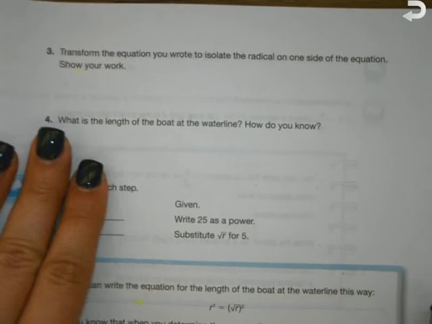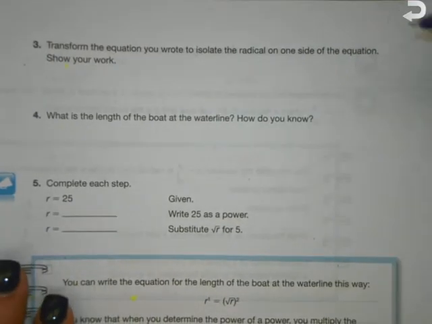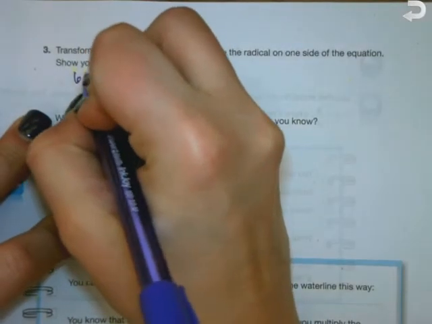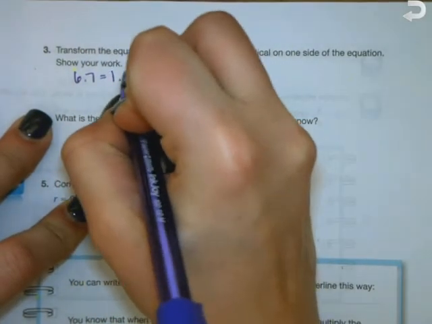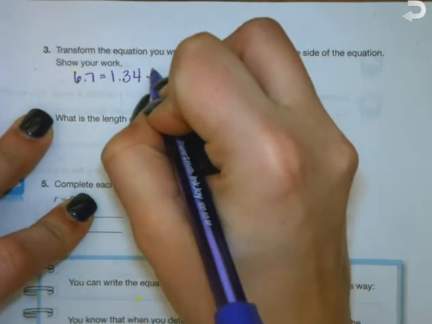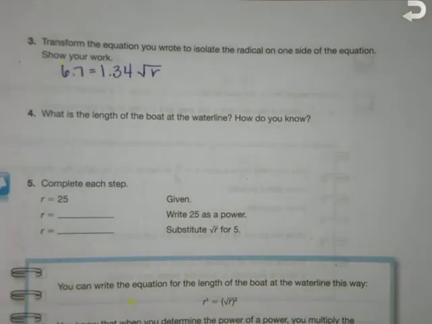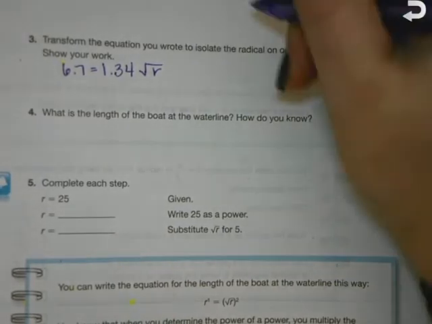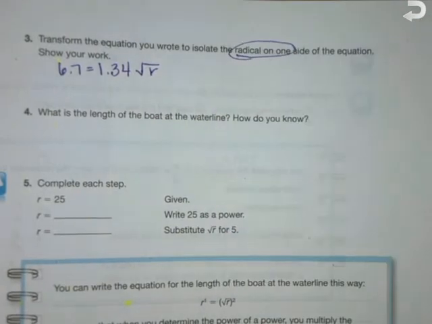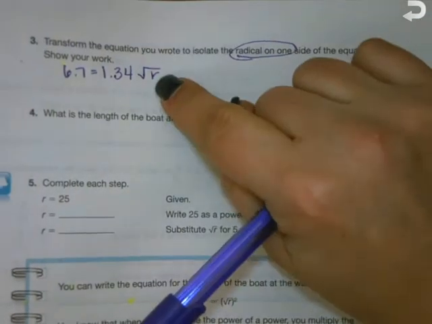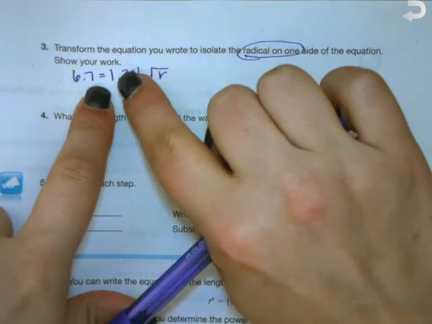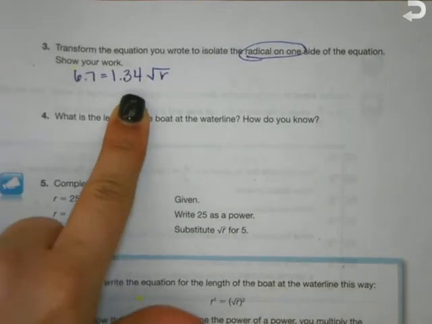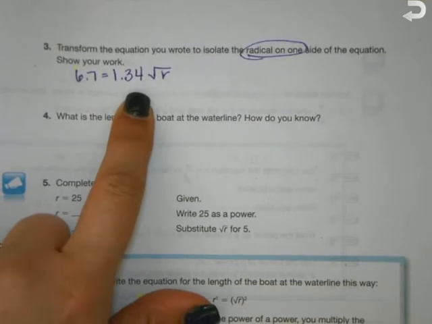So number 3, let's go to the next page. Number 3 says to transform the equation to isolate the radical on one side of the equation. So what I want you guys to do, first rewrite the equation that we just had. 6.7 equals 1.34 square root r. So first we're just rewriting what we put in number 2. Now, all it wants us to do is to get the radical on one side of the equation. Just the radical. That means the square root of r.